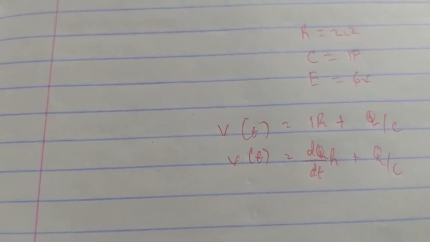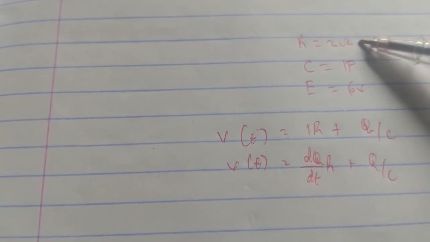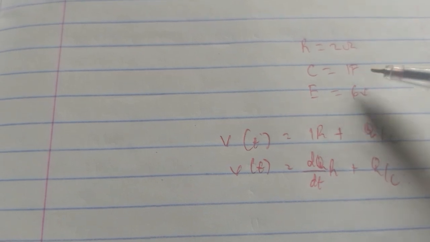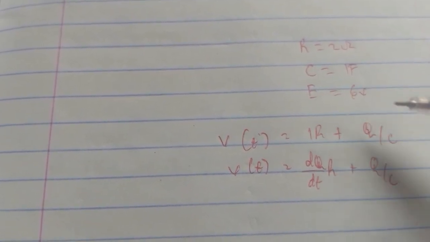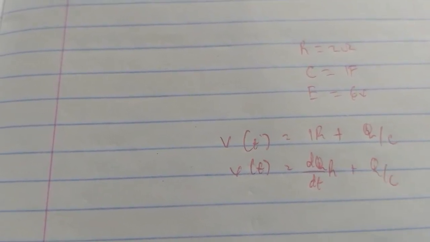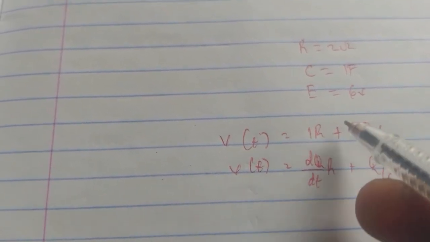Our resistance is given, our capacitance is given, and our E is given. So what we are looking for is Q, the charge. We know our battery is given as 6 volts.